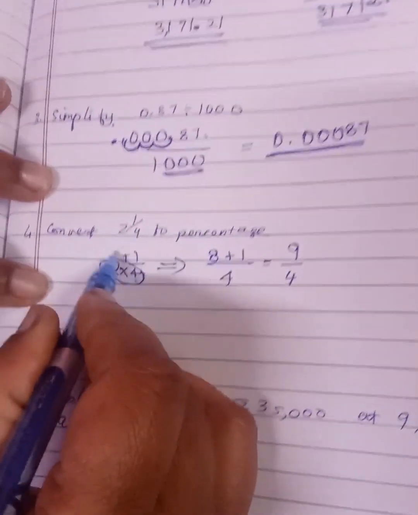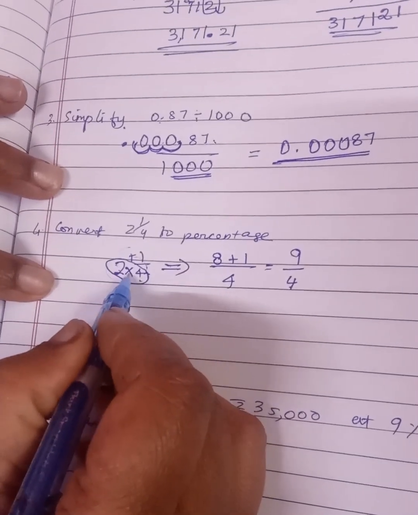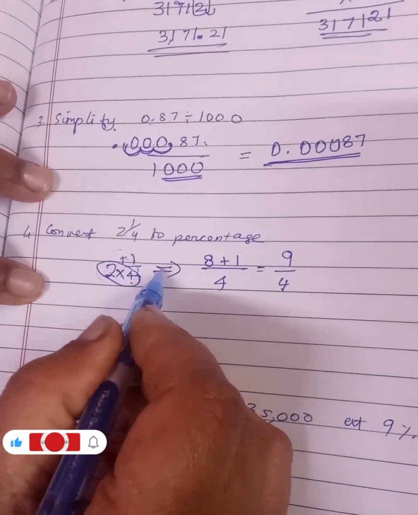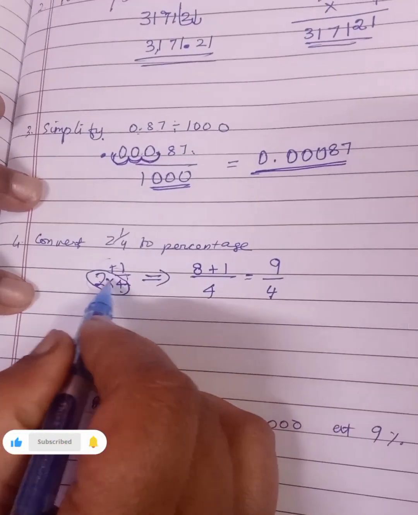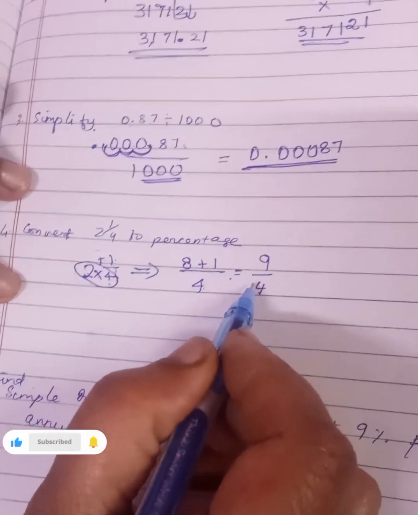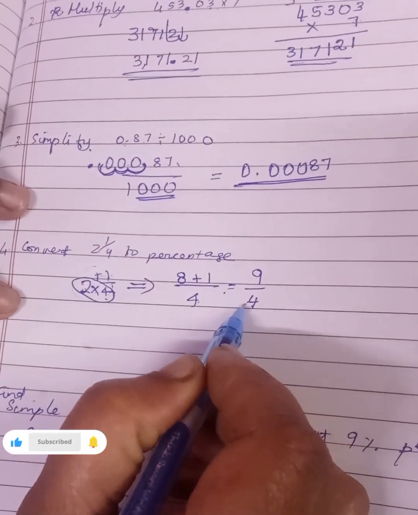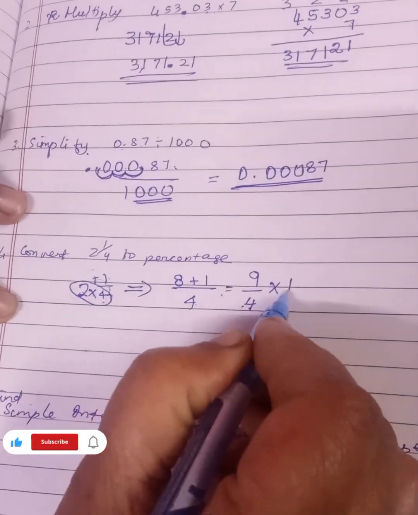Okay children, this is a mixed number. You will convert into improper fraction. So you will multiply 2 into 4 plus 1. 2 4s are 8 plus 1 divided by 4. So that is equal to 9 by 4. But we have to convert into percentage. So how will you convert it? You will multiply it by 100.